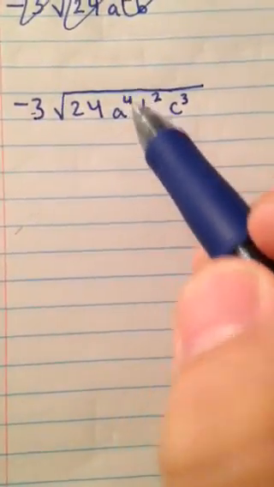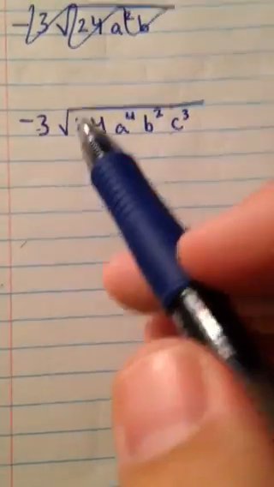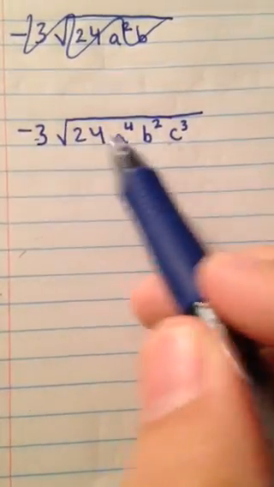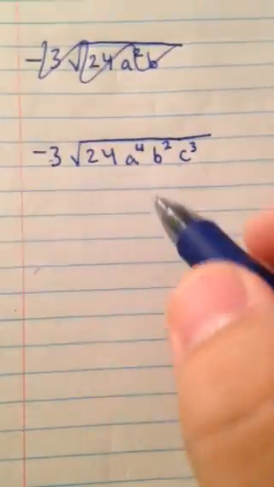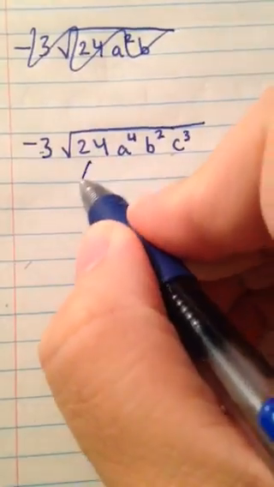Alright, I'm going to teach you some 75th percentile work. Right here I have a number outside of a radical, and underneath the radical is 24 a to the fourth power, b to the second power, and c to the third power. The goal is to regroup all of these numbers into perfect squares so they can escape the radical. And the way we do that is by breaking it down with prime factorization.